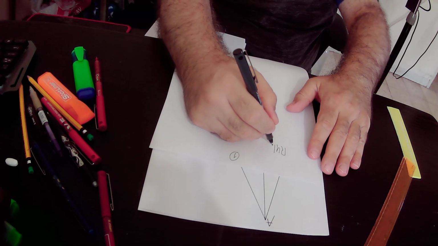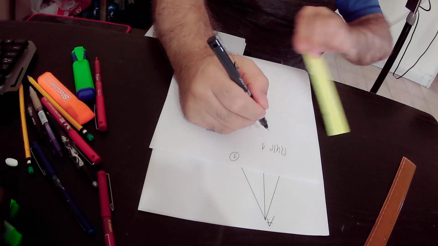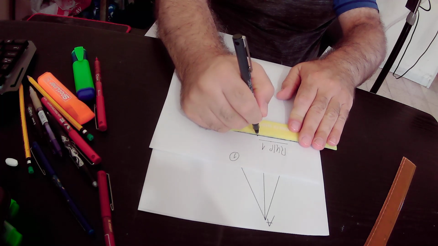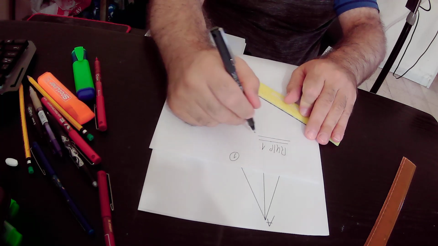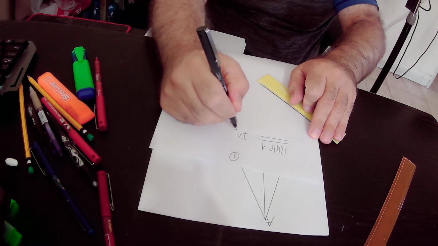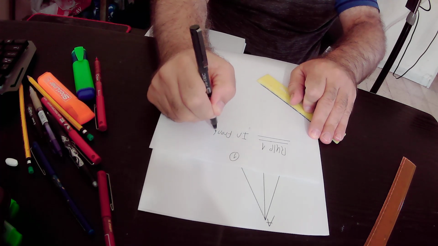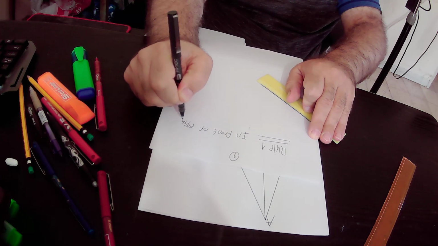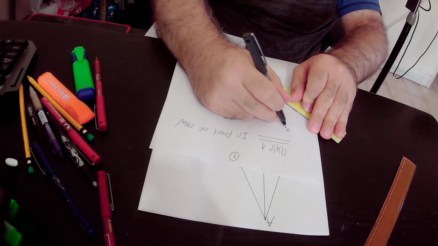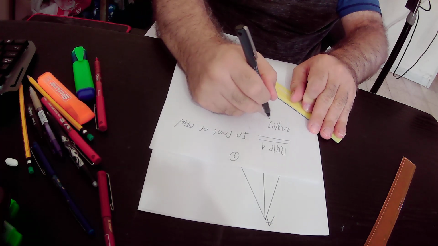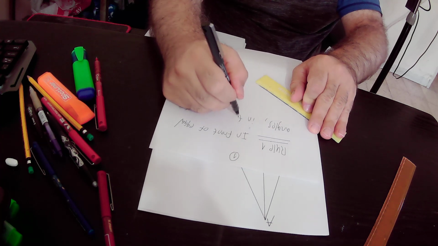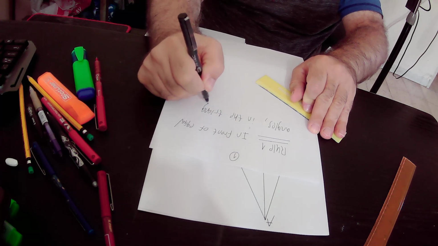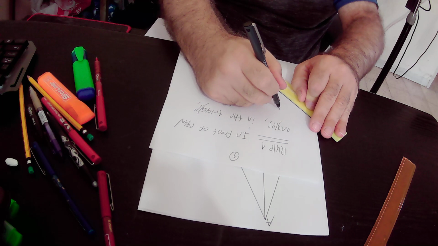Rule number 1 states that in front of equal angles in the triangle there are equal sides.